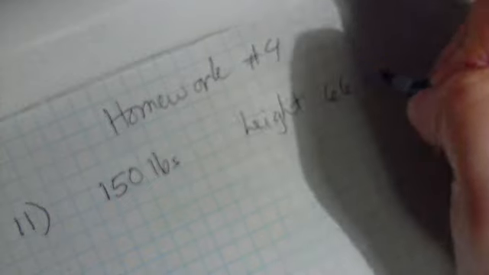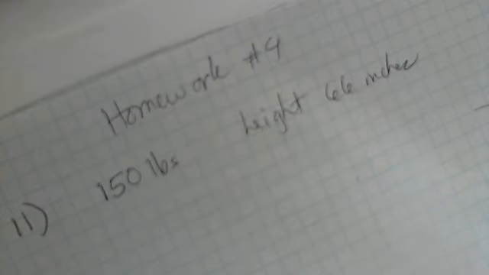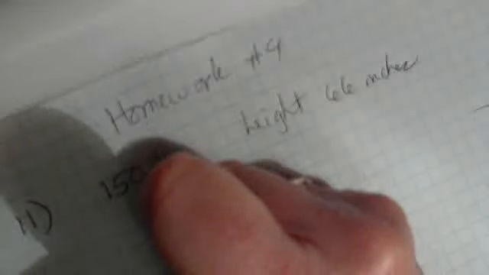So I was kind of curious about this one. I'm not going to tell you what my weight is, but let's say we have a woman that weighs 150 pounds, and she wants to find out if that's a healthy weight for her height. Let's say she's 5'6". 5 times 12 is 60 plus 6. She's 66 inches.